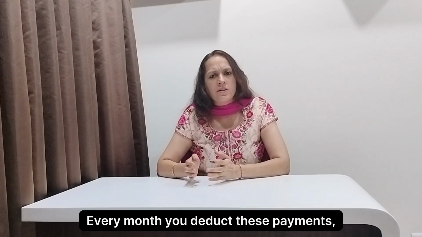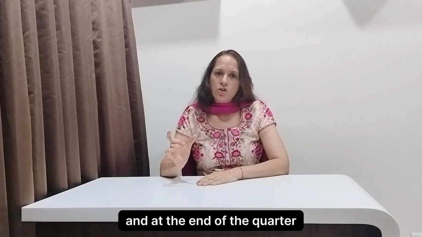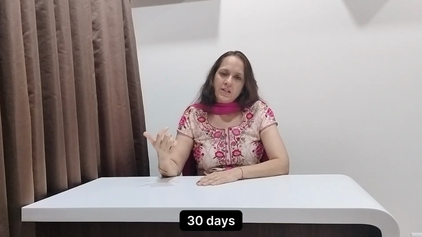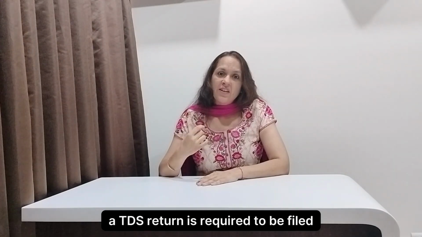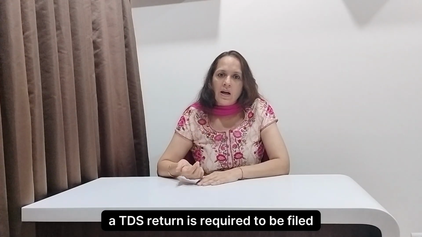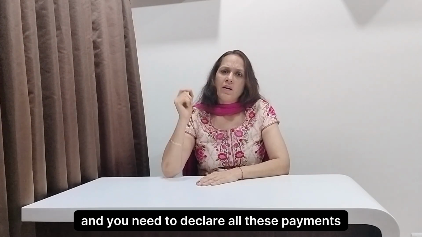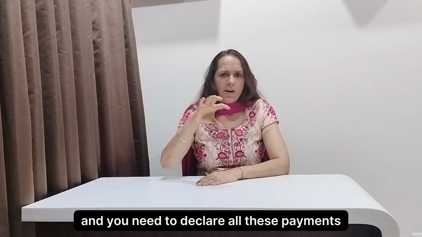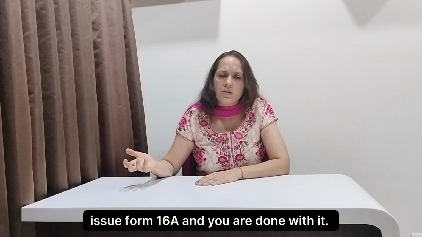Every month you deduct these payments and deposit in the government account, and at the end of the quarter, within 30 days in the next month, a TDS return is required to be filed under Form 27Q, and you need to declare all these payments. Go ahead, issue Form 16A, and you are done with it.